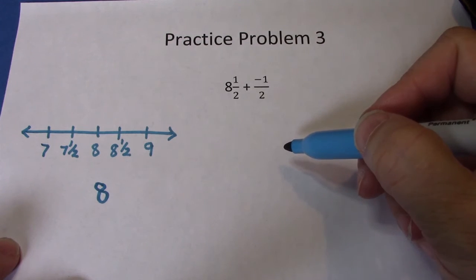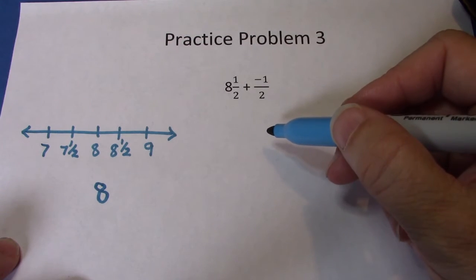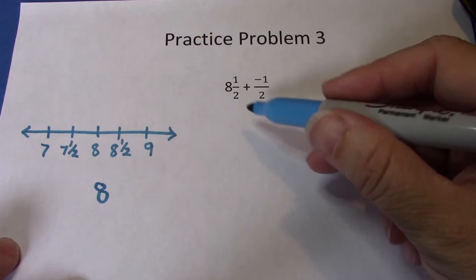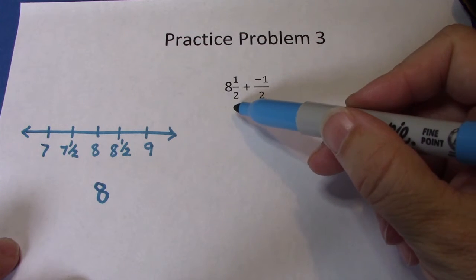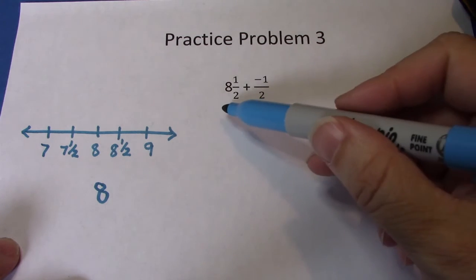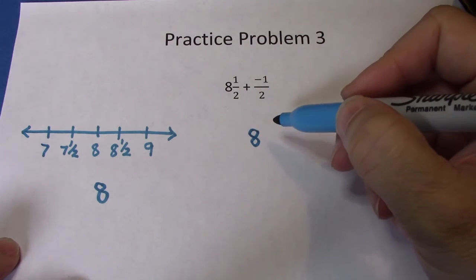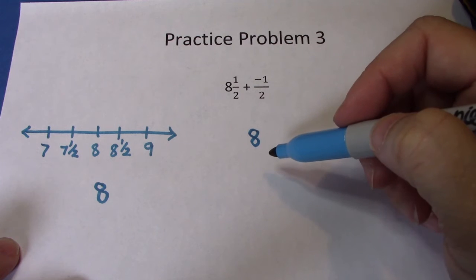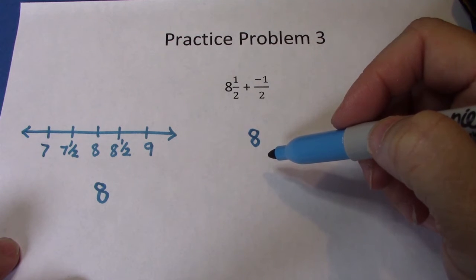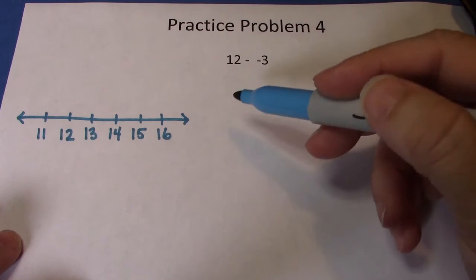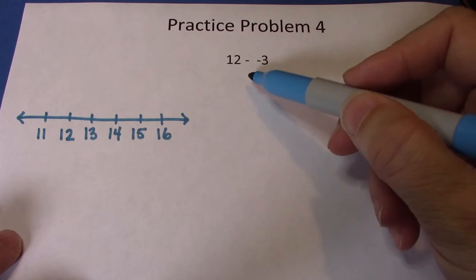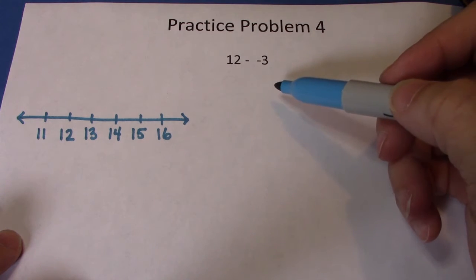Or, using the rules, we're doing addition, the signs are different. So we're going to take the larger number minus the smaller number, 8.5 minus the half, which is just 8, and take the sign of the larger number. That was positive. Problem 4 is a positive 12 minus negative 3.